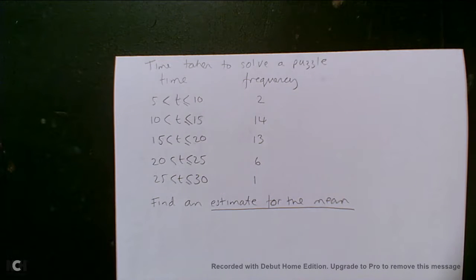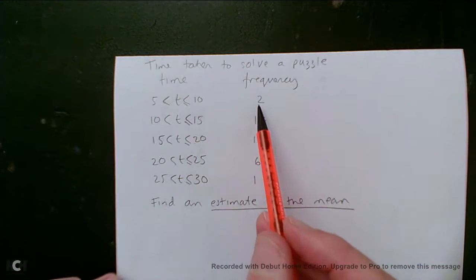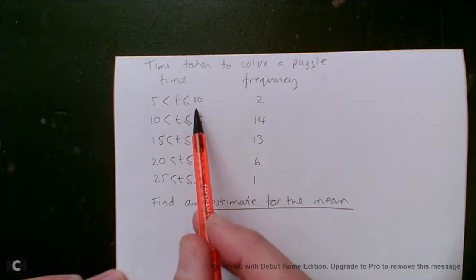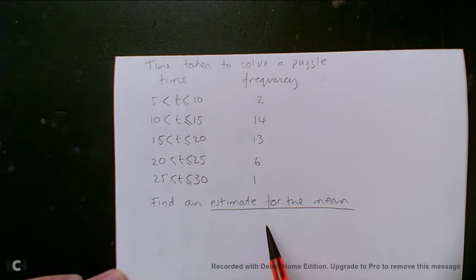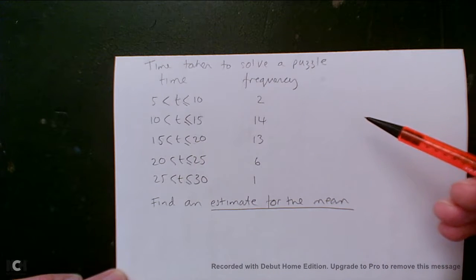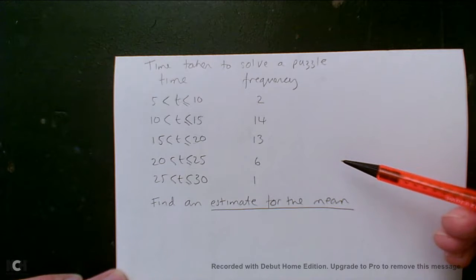So in this video I'm going to show you how to find an estimate for the mean if you are given a table. So once again, this is a table for the time taken to solve a puzzle. So 2 people take between 5 and 10 minutes, 14 people take between 10 and 15 minutes, and so on. We need to find an estimate for the mean. Now the mean is what most people refer to when they talk about average. And the way you do it is you add up all the numbers and divide by the number of numbers.